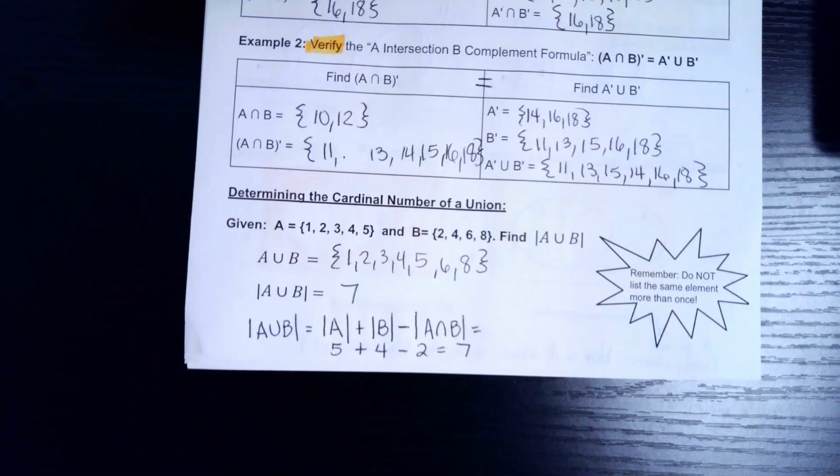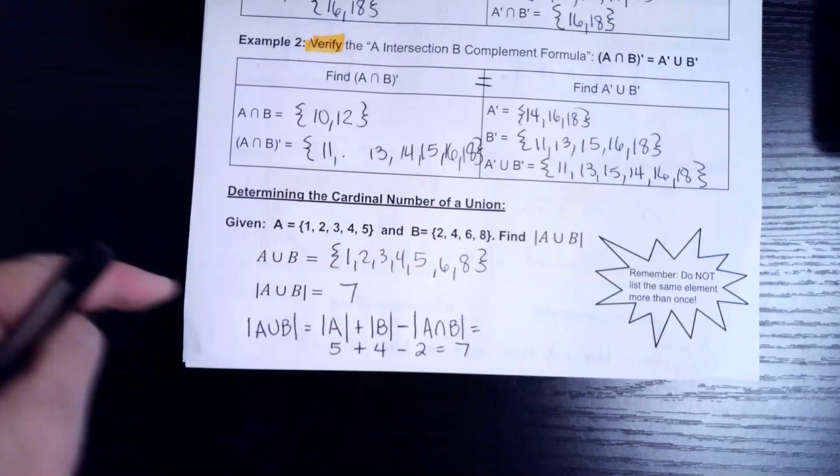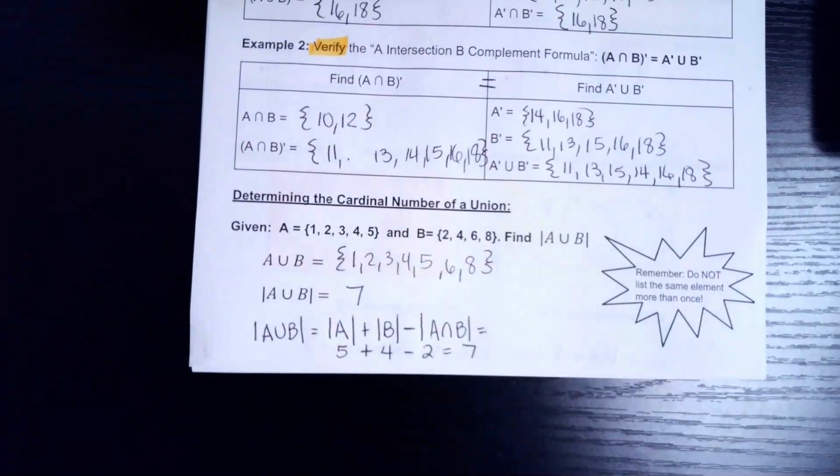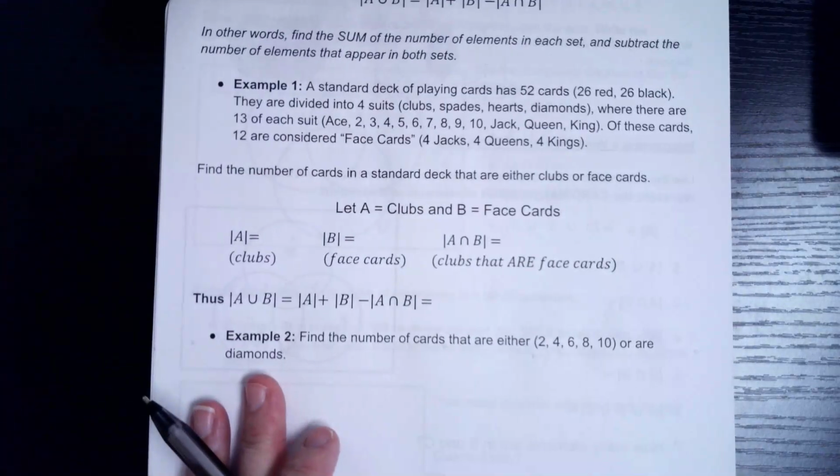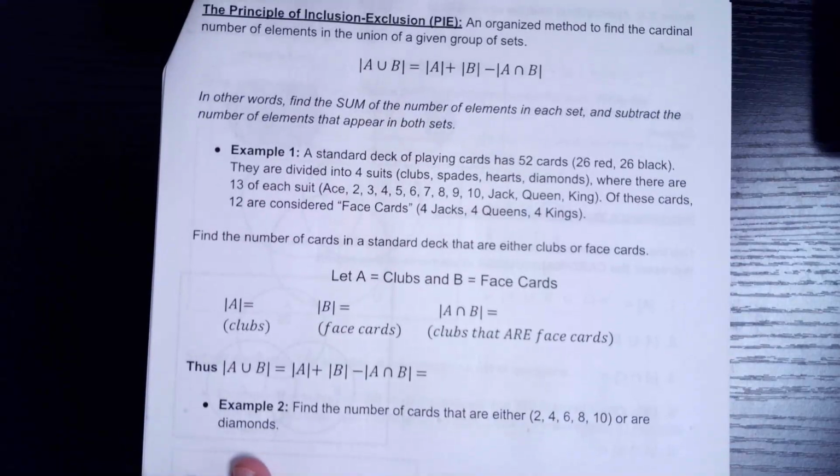There may be situations where it's a lot easier to just count the cardinal numbers than create the union and then count it. So let's try that out. So that's what that is saying.